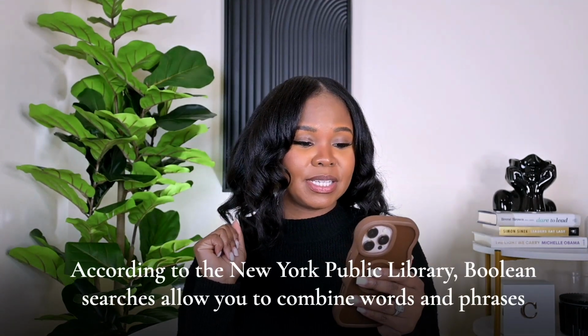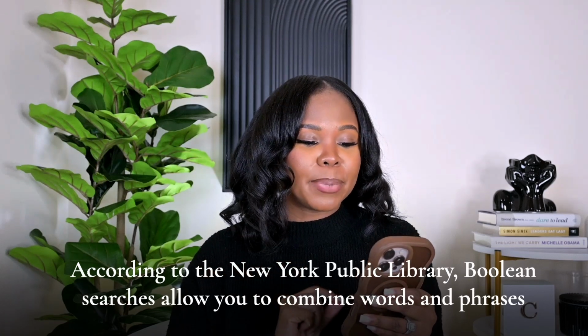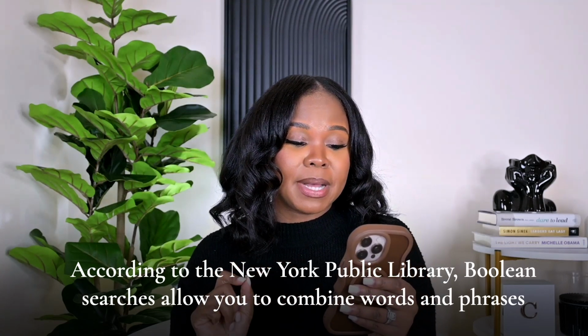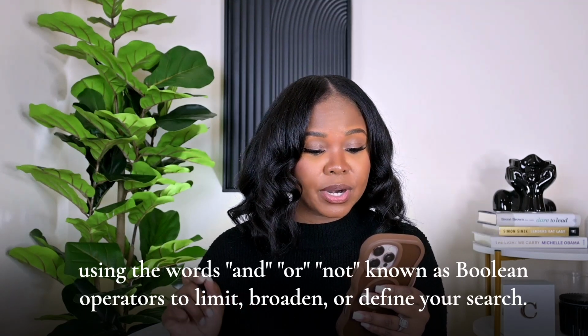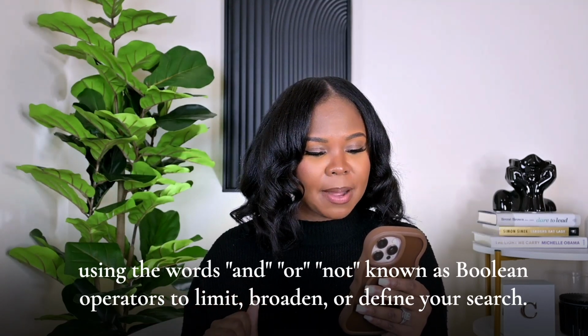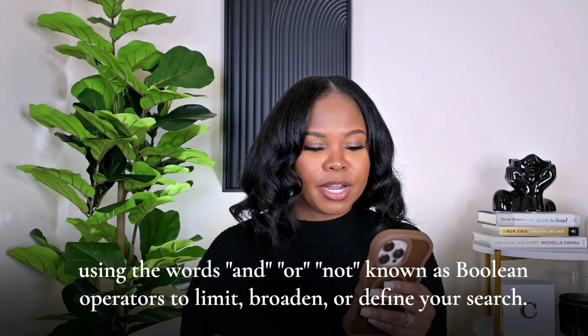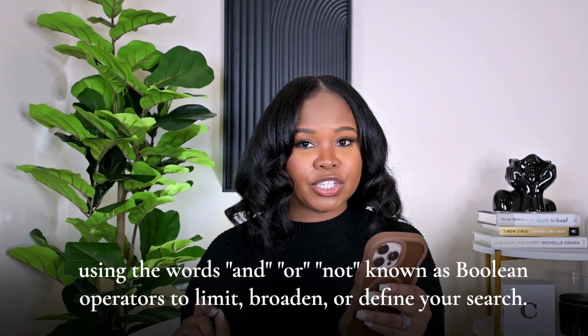Okay, so first, what are Boolean searches? According to the New York Public Library, Boolean searches allow you to combine words and phrases using the words and, or, not, known as Boolean operators, to limit, broaden, or define your search. I'm pretty sure you can already see where we're going with this.